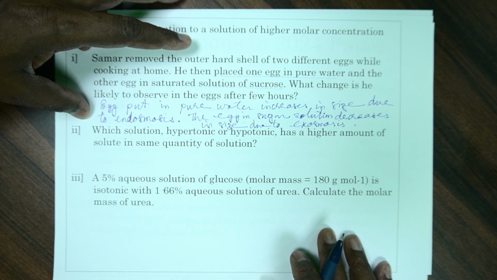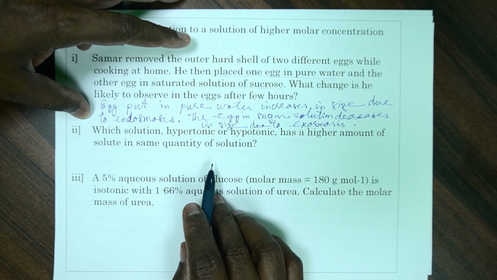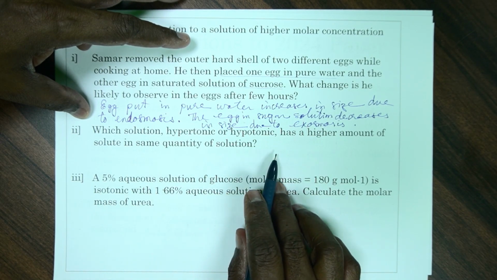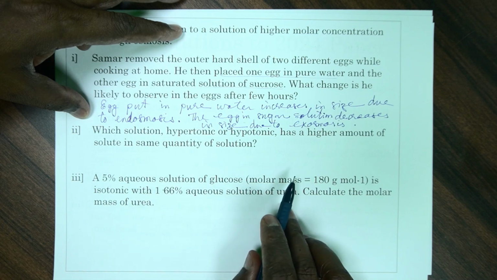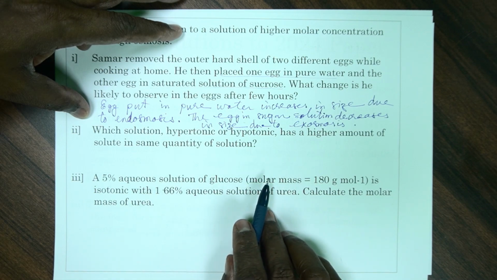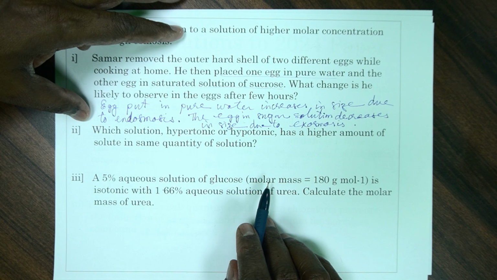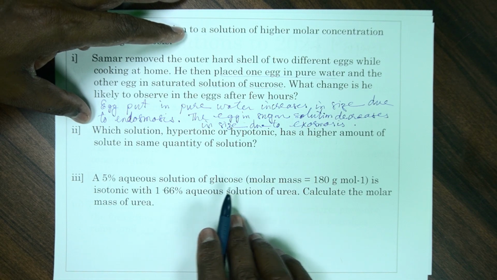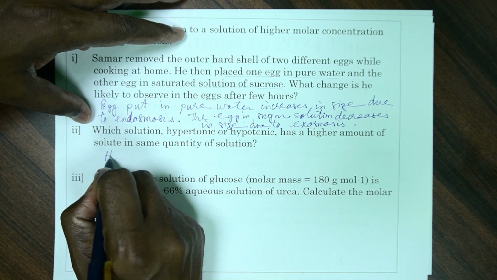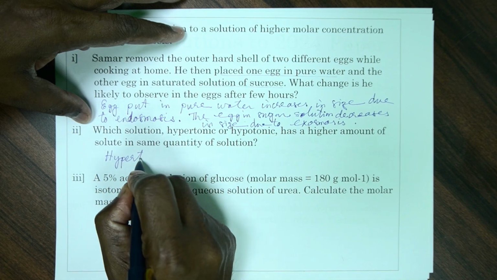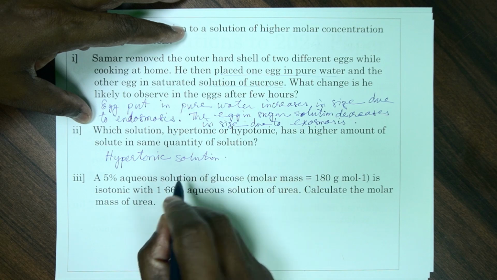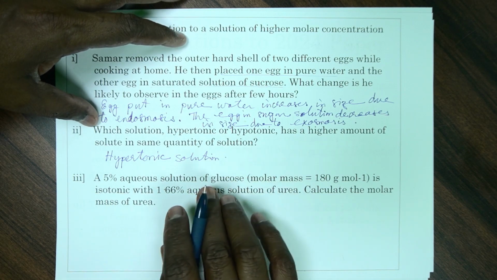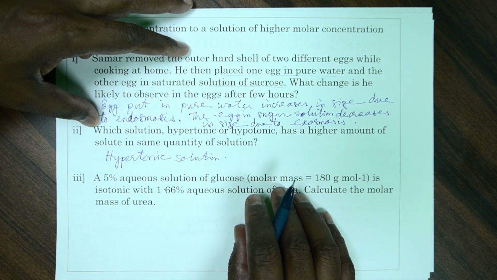Now the second question says, which solution, hypertonic or hypotonic, has a higher amount of solute in the same quantity of solution? Now hypertonic and hypotonic, you have studied both these kinds of solutions. Which one has the higher amount of solute in the same quantity of solution? The answer is hypertonic solution. Hypertonic solution has the higher amount of solute in it. Because it has more solute, the pressure applied will be more.